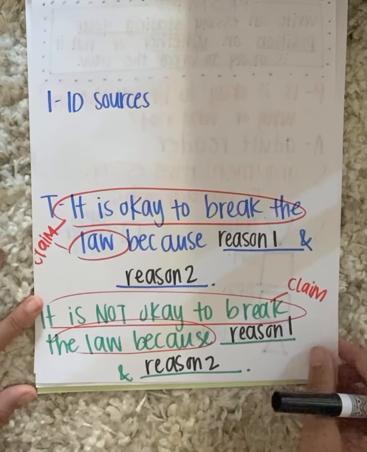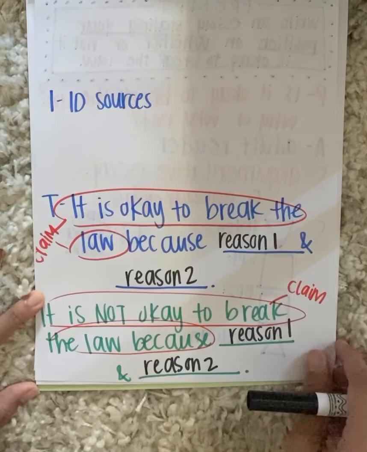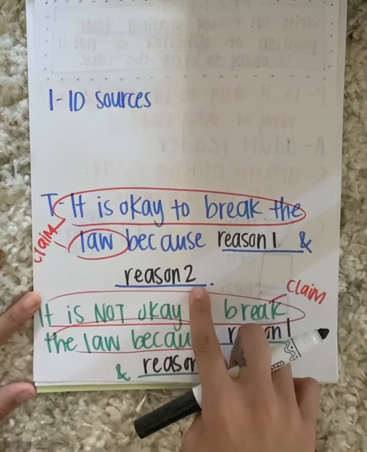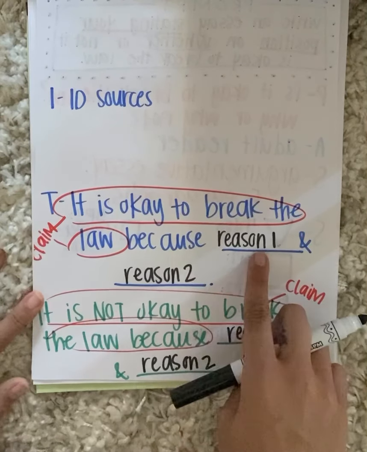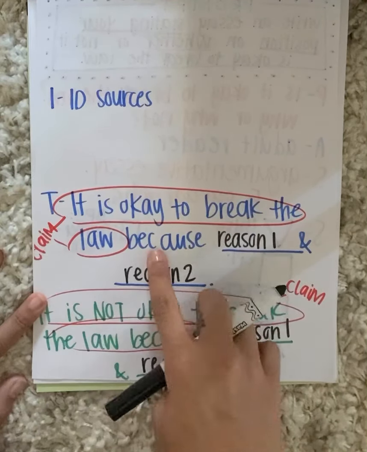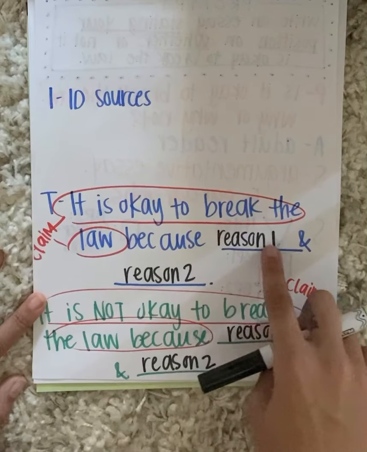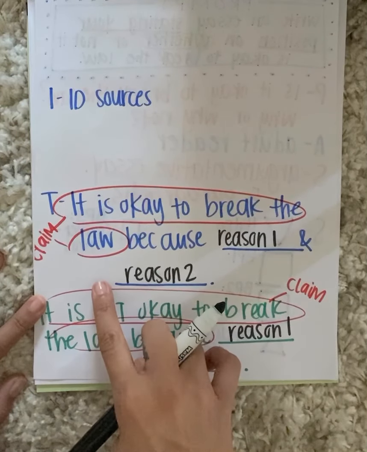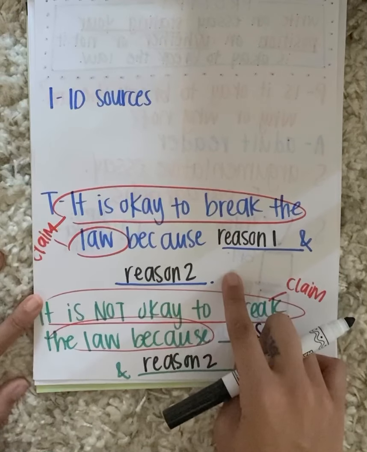So earlier we did the basic outline of what we're going to write about. Now that you've taken the time to decide what your reasons are, it might say things like, it is okay to break the law because sometimes laws are unfair, and you need to do what's best for your family.